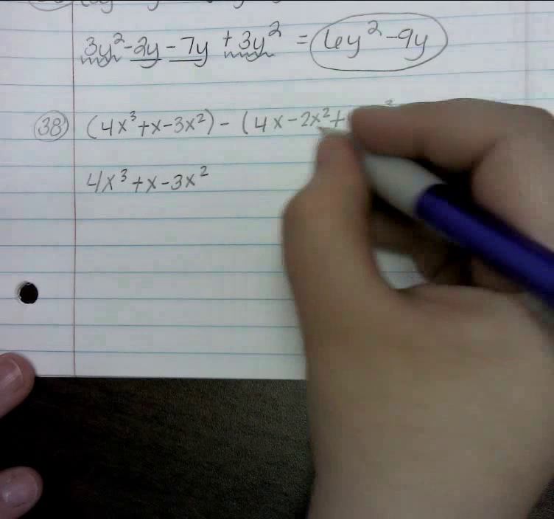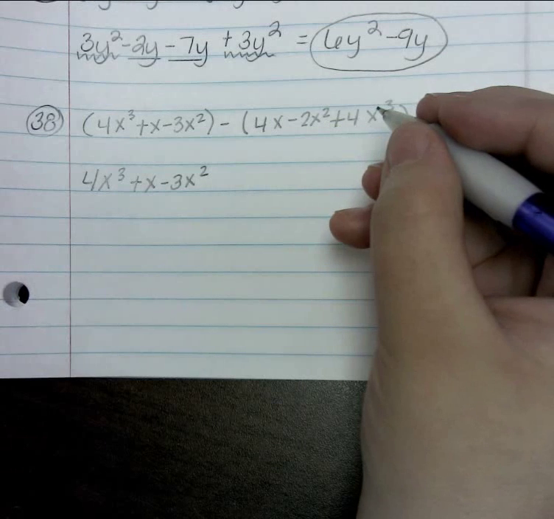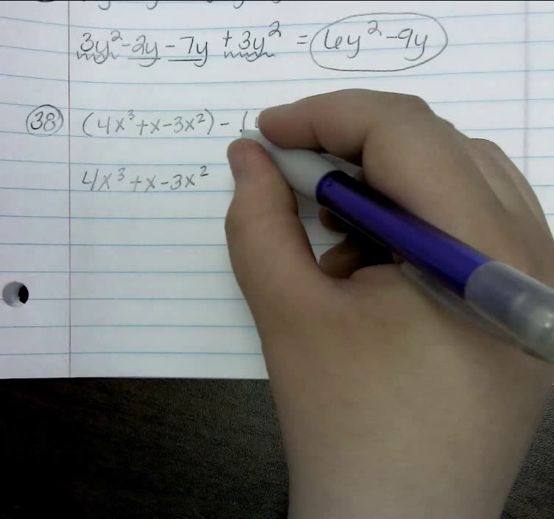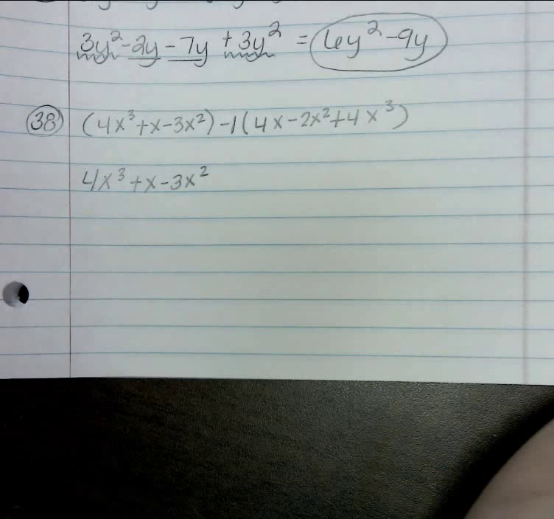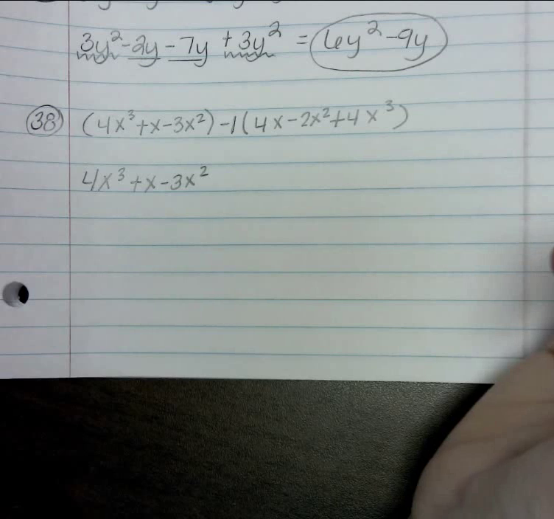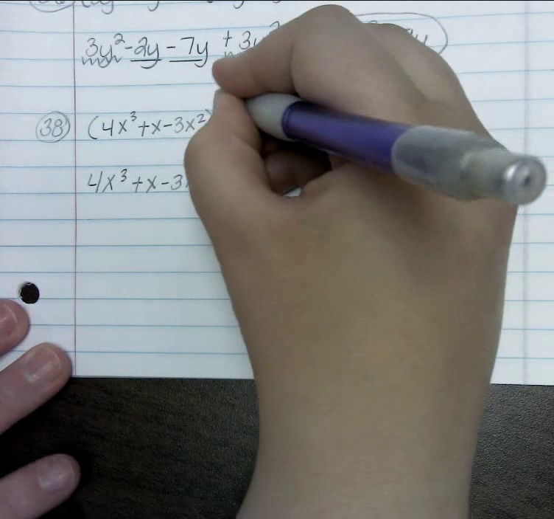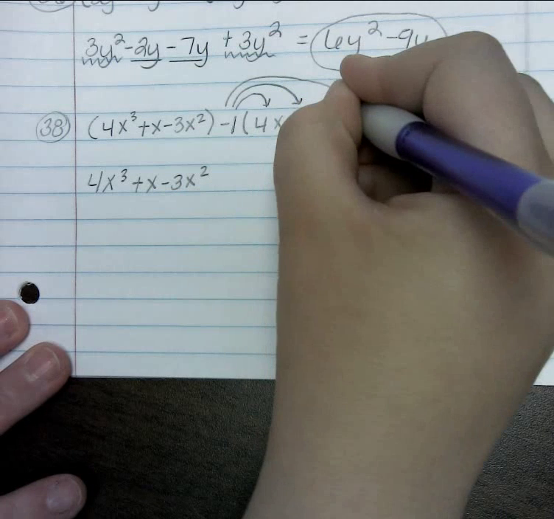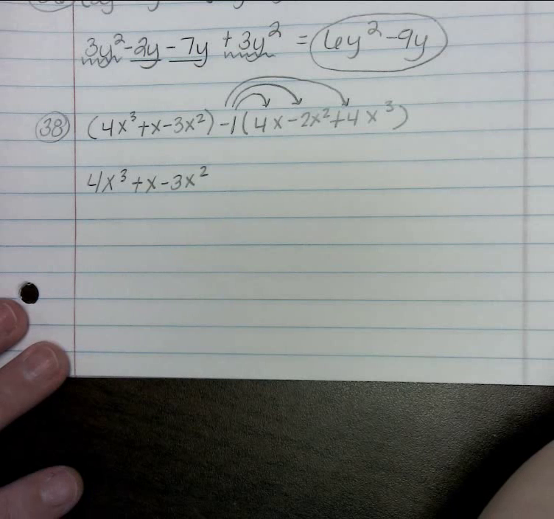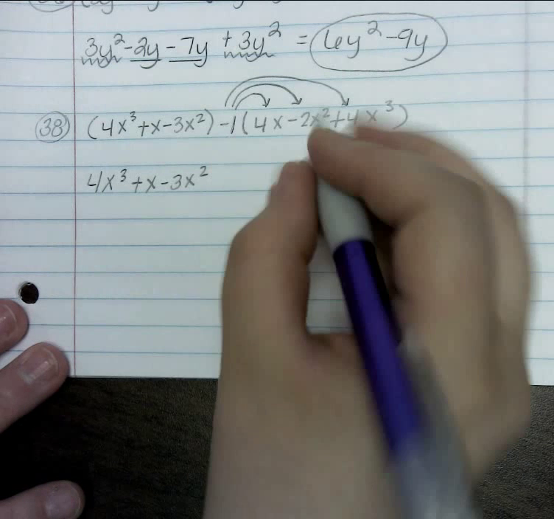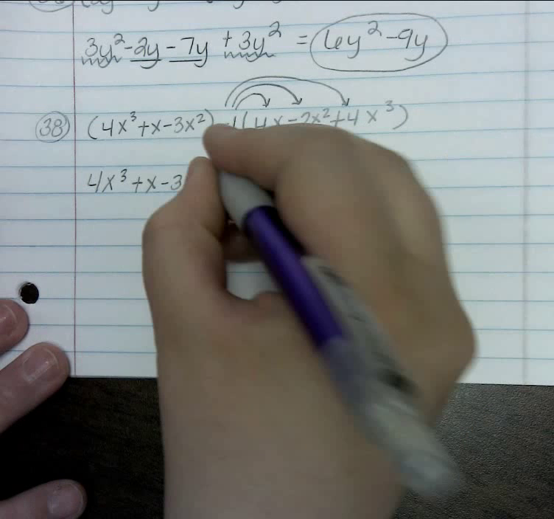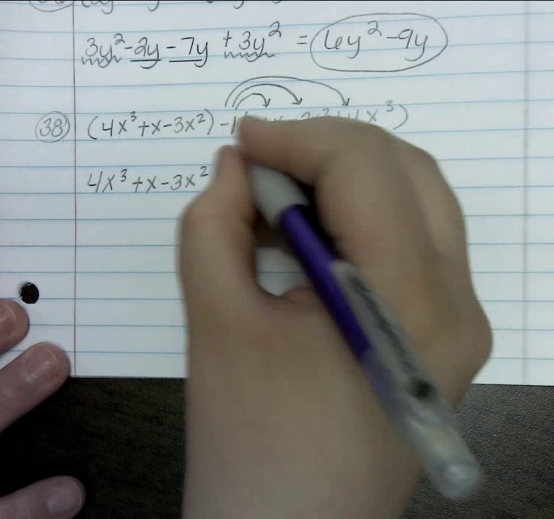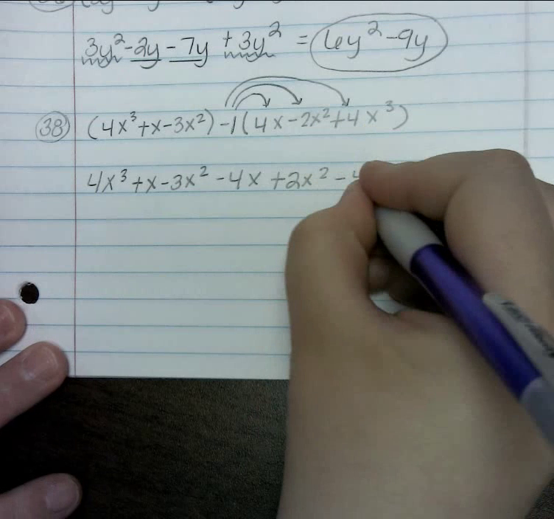Then, can I combine any of these terms? The answer is no. Is there anything multiplying in front? Yes, the answer is a -1. So I can distribute this -1 into this set of parentheses. So you distribute that into each term. So -1 times 4x is -4x. -1 times -2x squared is positive 2x squared. -1 times 4x to the third is -4x to the third.